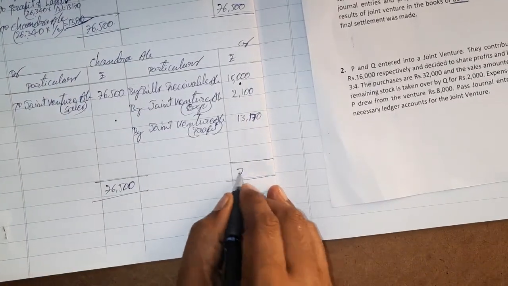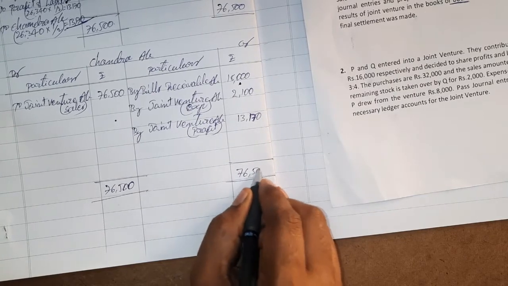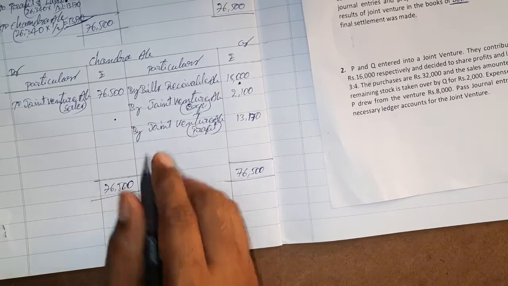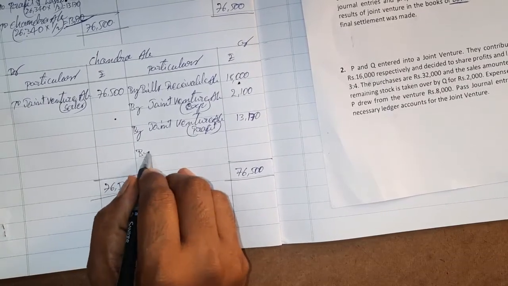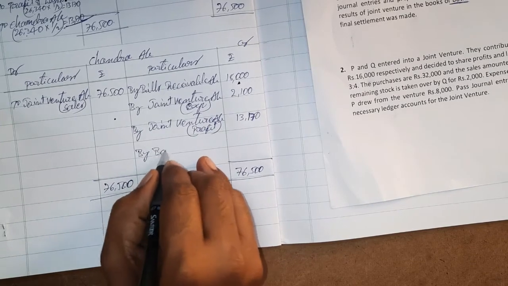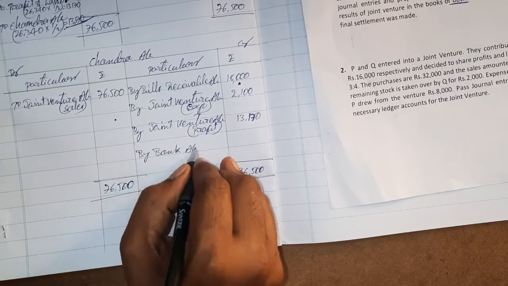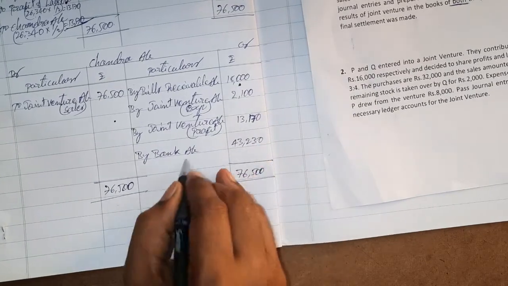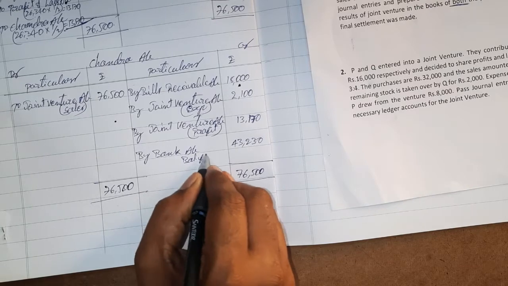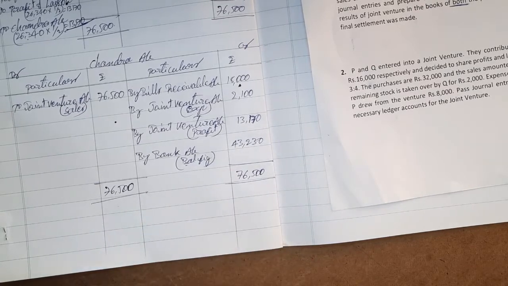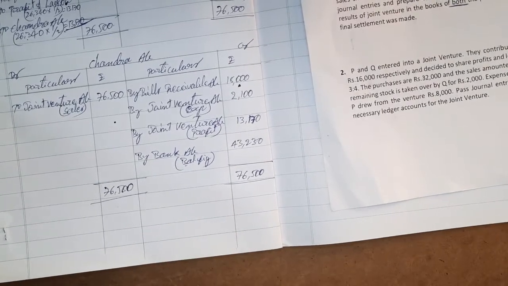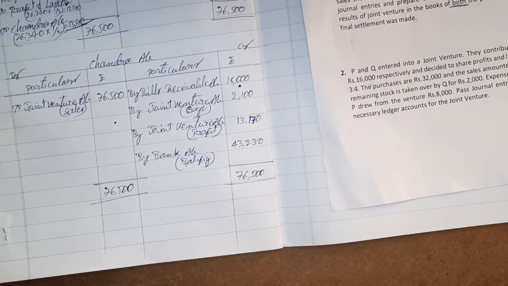That is the reason, whatever the amount on the debit side, you can write on both sides of the ledger, and the balance is by bank account. That is, the amount is 43,230, balancing figure. Okay, that is how the amount is settled. Chandra has to pay here, that is Chandra account to debit to bank account.